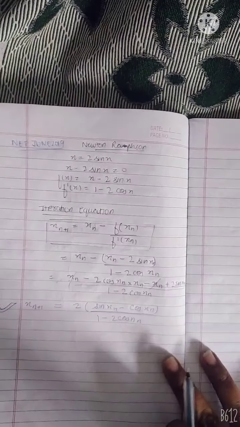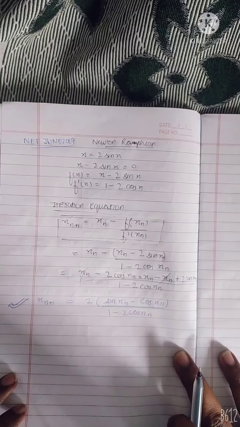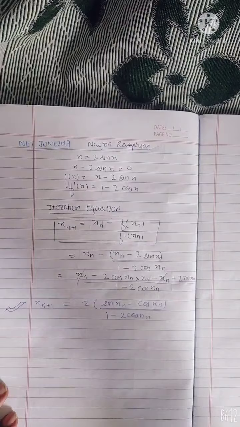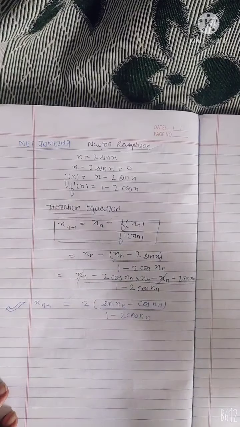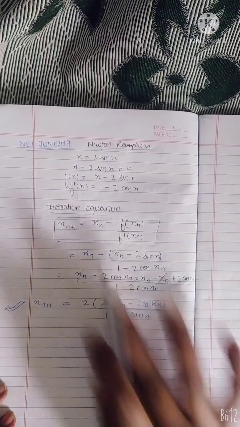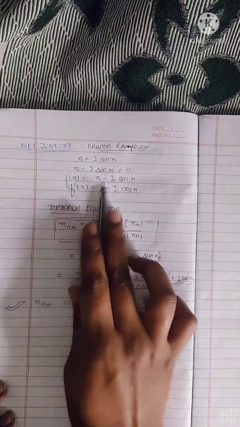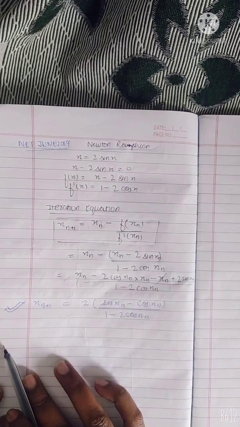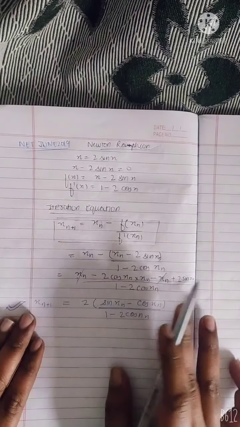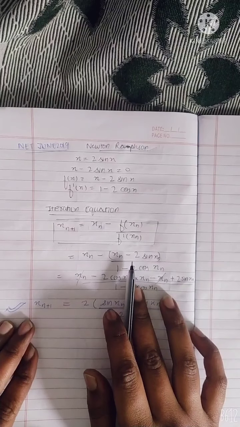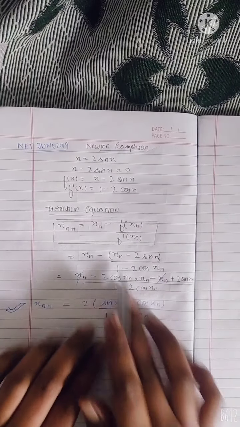So we move forward. Here was a question which came in the NET exam June 2019, where you need to find, using the Newton-Raphson method, the second iteration formula. The function given was x is equal to 2 sin x. Change the term: f(x) is equal to x minus 2 sin x. f dash x is equal to 1 minus 2 cos x. We write the basic iteration formula, x(n+1) is equal to xn minus f(xn) upon f dash xn. Correct?